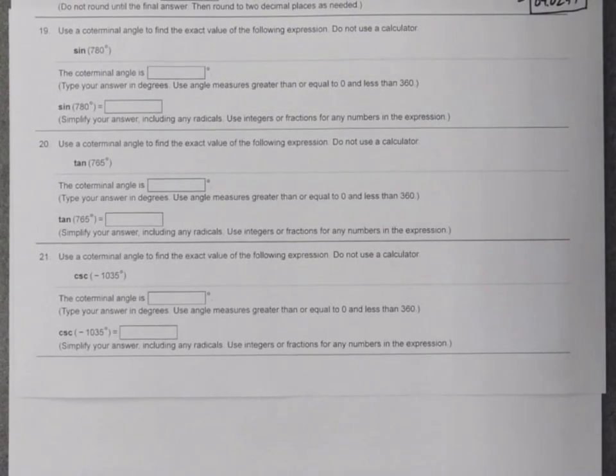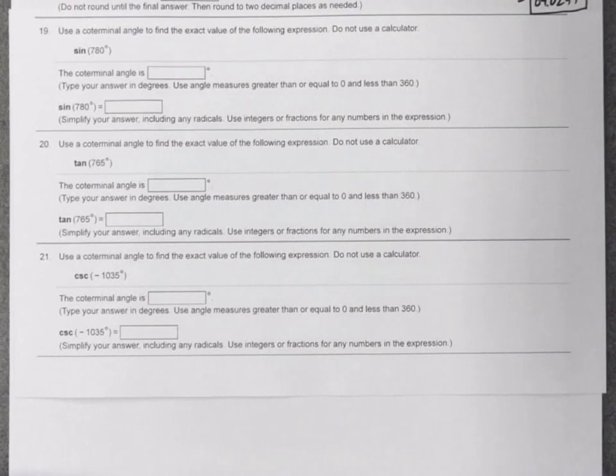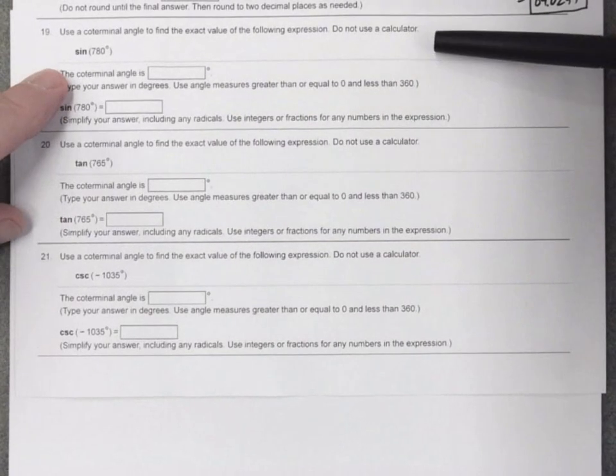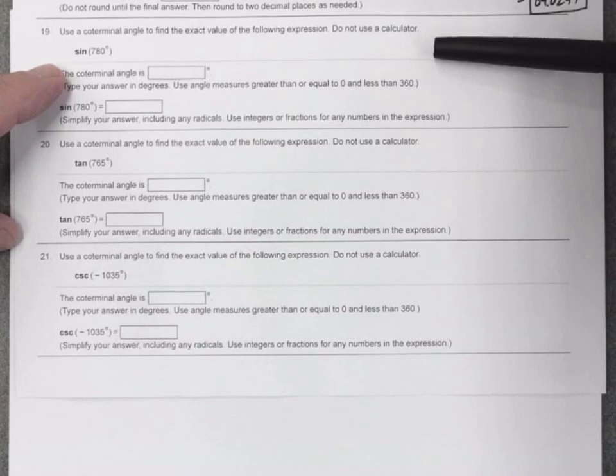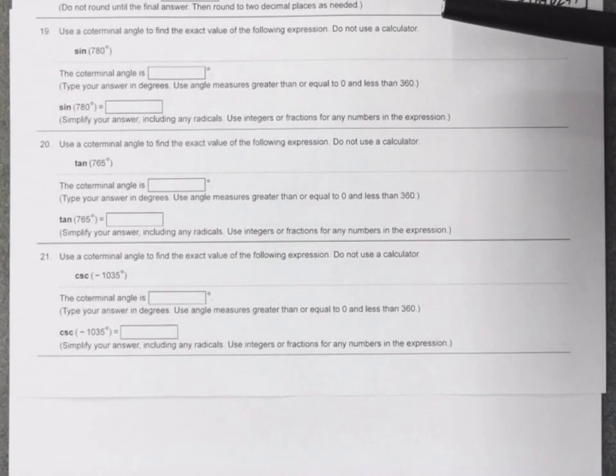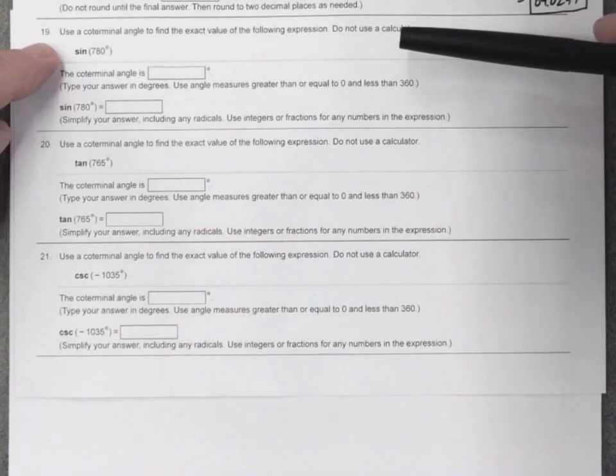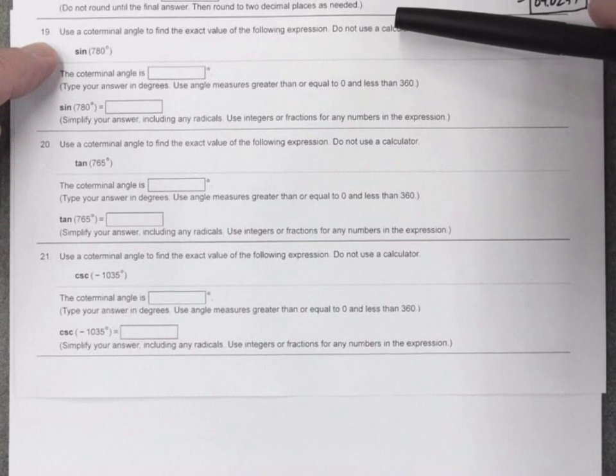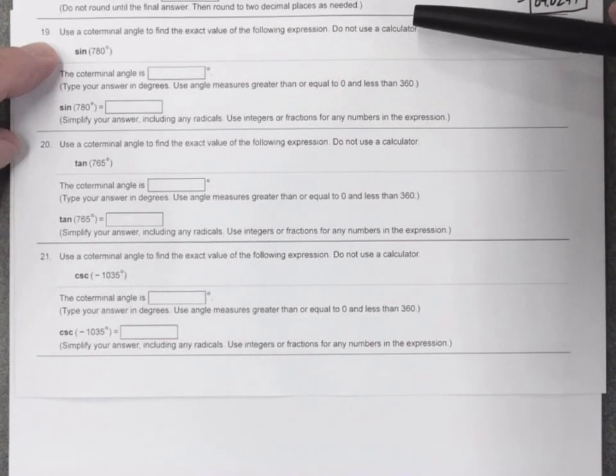We're up to problem 19 now. Hopefully you can read this. It's pretty small print, but the instructions say, use a coterminal angle to find the exact value of the following expression. Do not use a calculator.